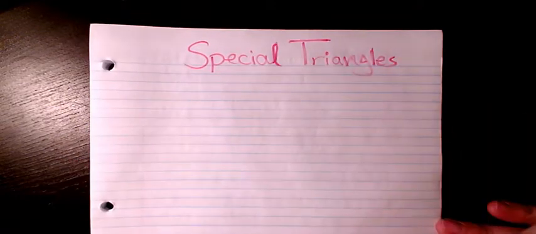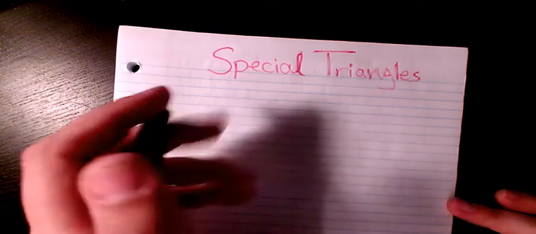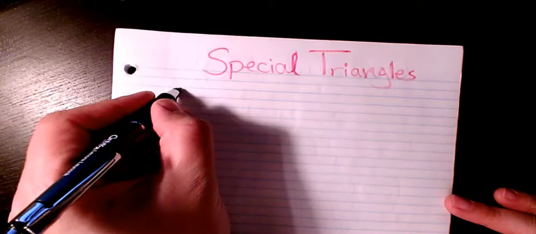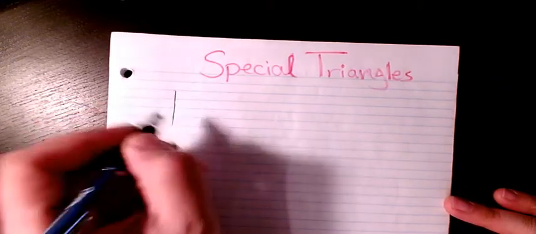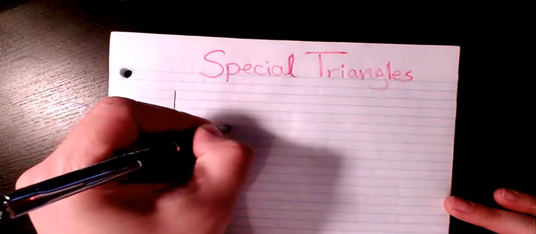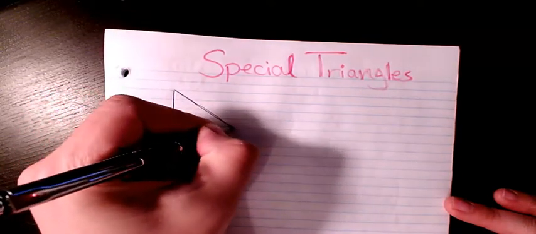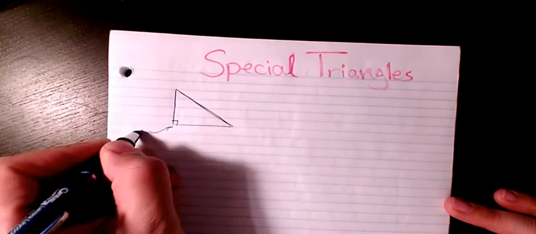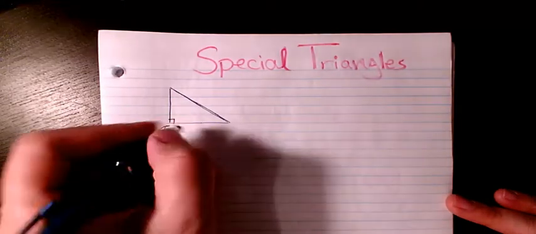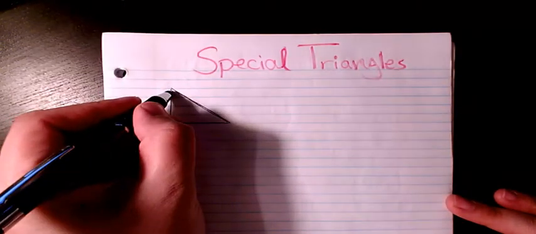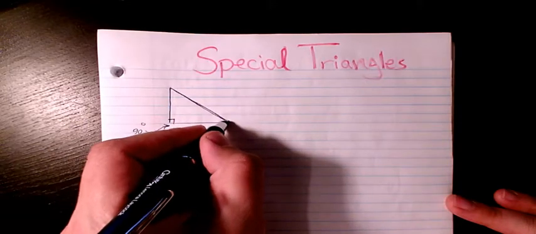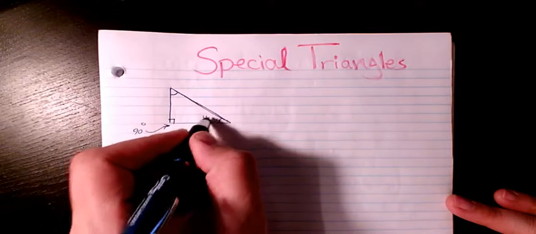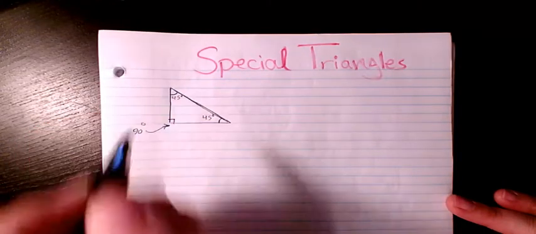In this video I want to talk about special triangles. Basically we have two special triangles. One of them is a triangle like this. It's called a right triangle because this angle is 90 degrees. We call it a right triangle. And the two angles here are 45 degrees and 45 degrees.